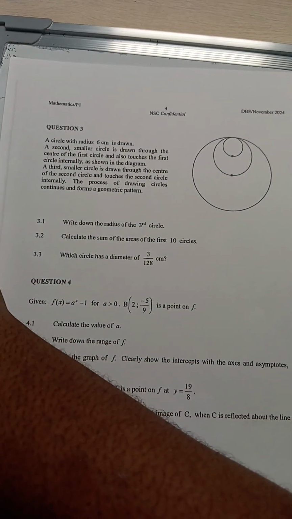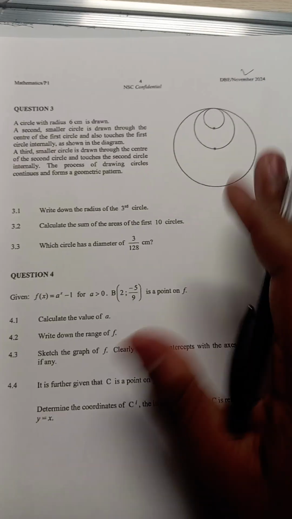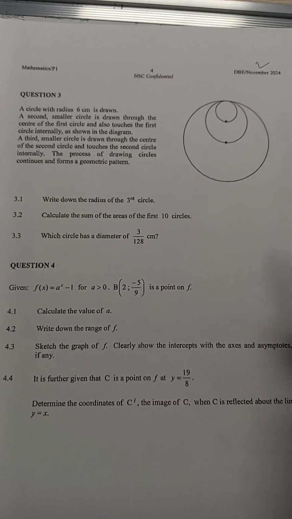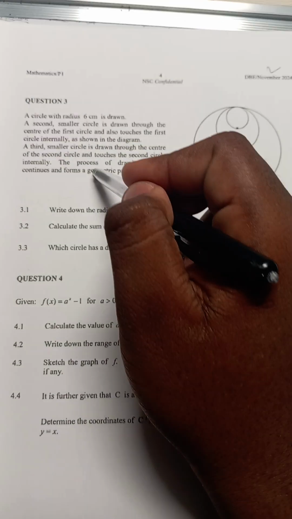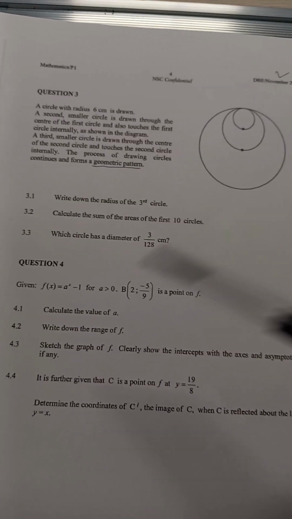Welcome to today's video. In today's video, we're going to be checking Mathematics Paper 1, November 2024. Now we are just going to question 3. What an interesting diagram. I can see here that you're going to be dealing with something like a geometric pattern. Now let's go through it.